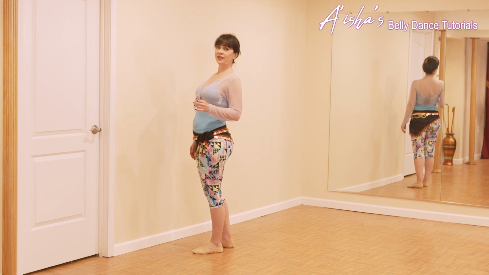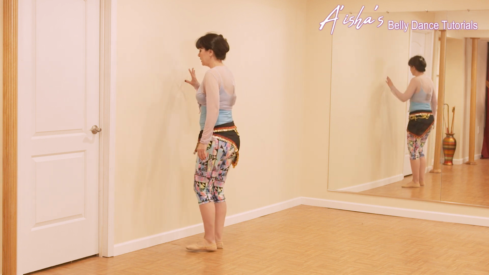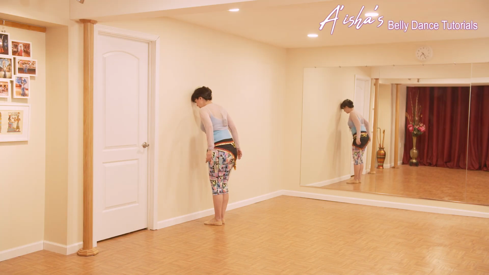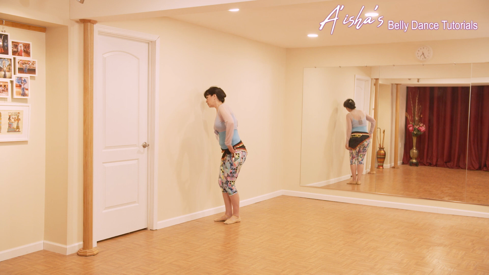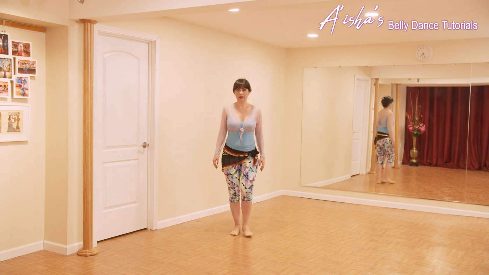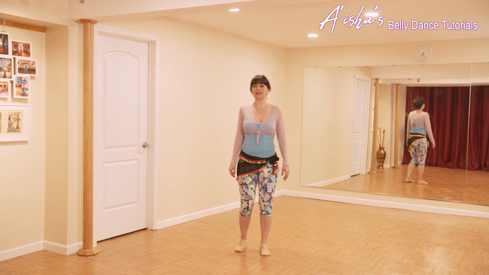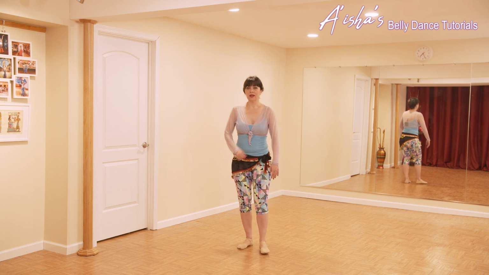So don't worry about your flexibility, and you don't want to get hurt and things like that. So if you're doing just a little bit of a tilt, that's okay. If you can do it more, you can do it more, yeah. Just stay within your comfort zone and safety zone. All right?